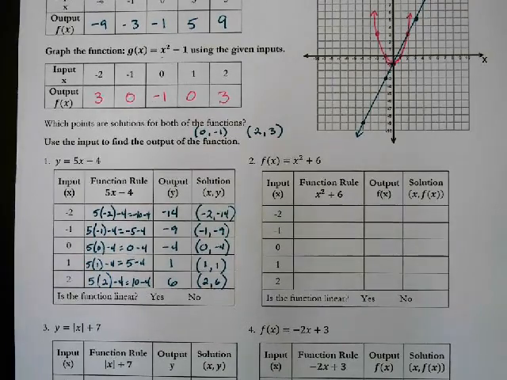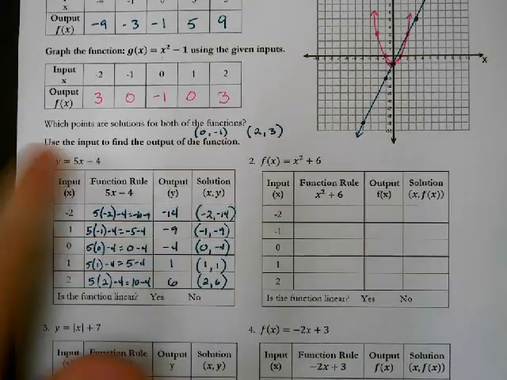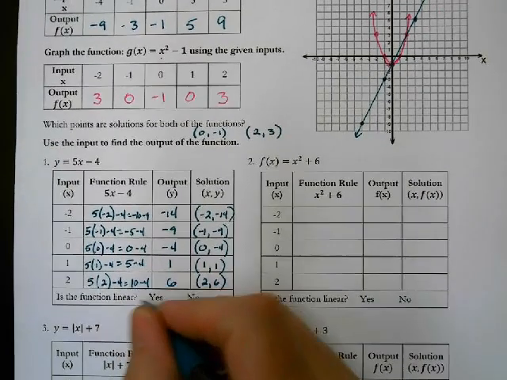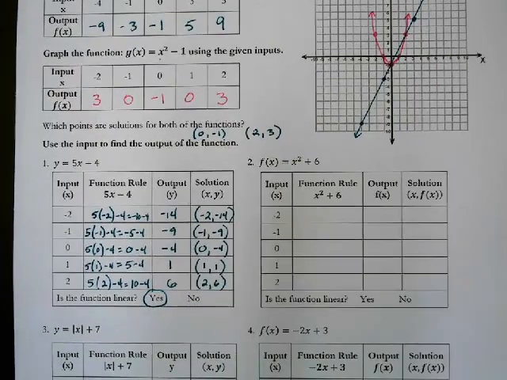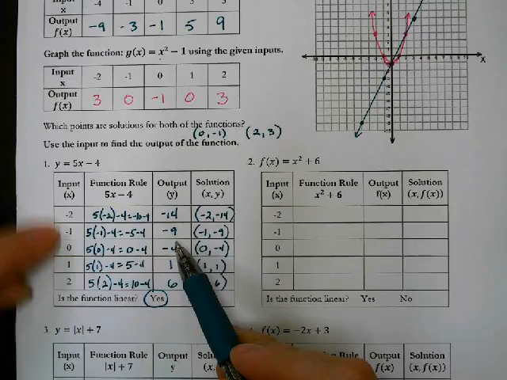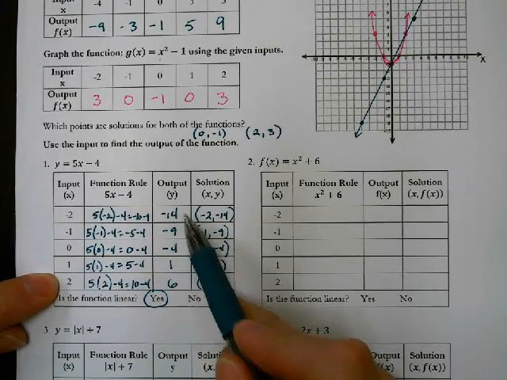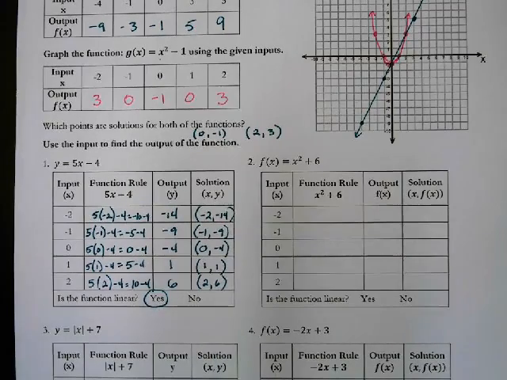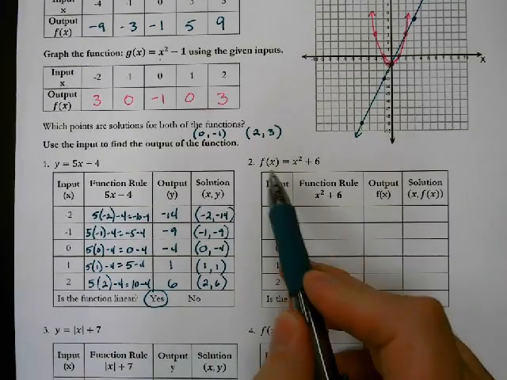All right, so for this one, this is in the form of y equals mx plus b. So yeah, that's going to be a linear function. Now we could have looked for a rate of change. As the x was increasing by 1, the y was increasing by 5 each time. So that's a constant rate of change.